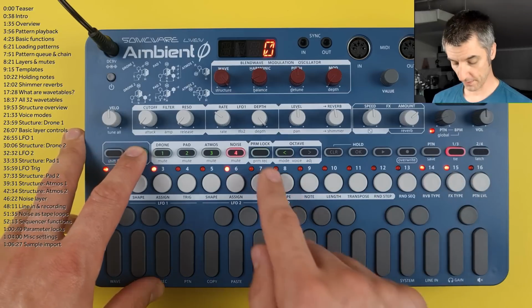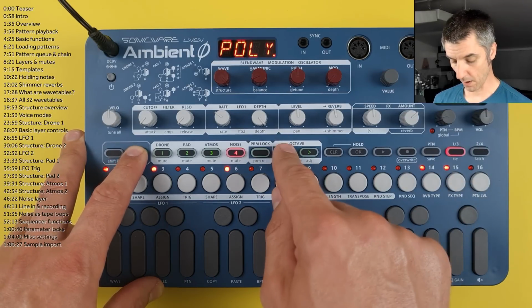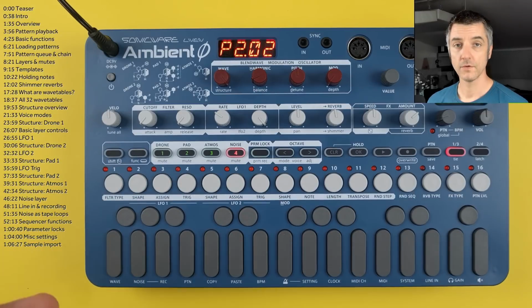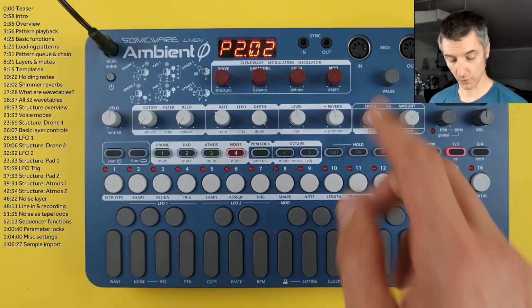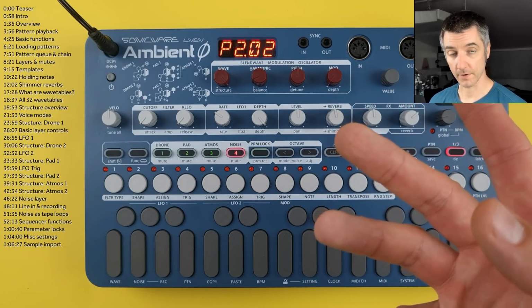The voice modes are a tiny bit different. We've still got poly mode, mono, legato, and ARP, but we haven't got a unison mode. So we can add our own noise samples to this Liven. We can either do that by converting them online and importing them via MIDI, or we can just record them through the line-in. We can also use the line-in just to monitor external equipment.